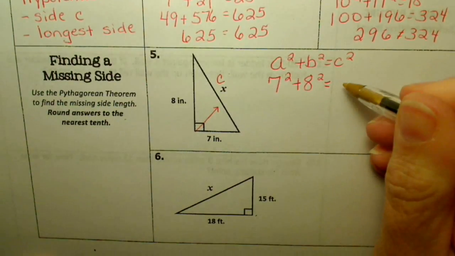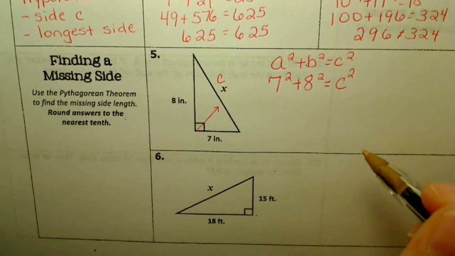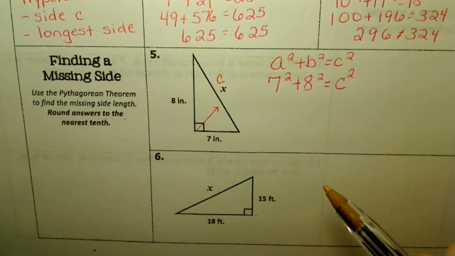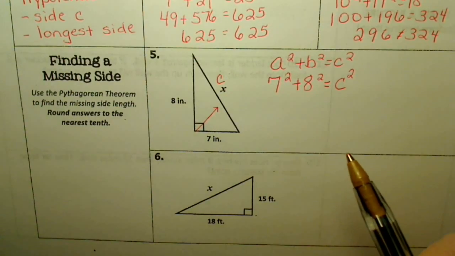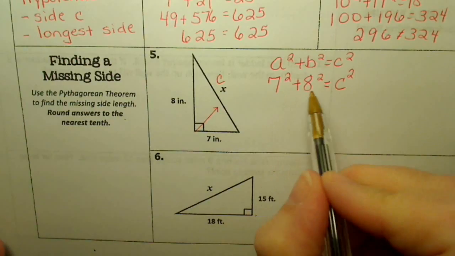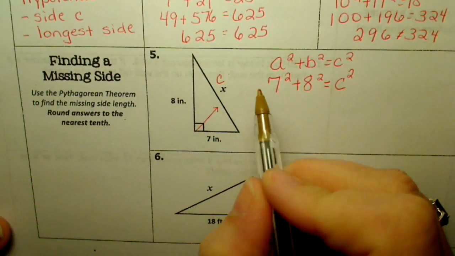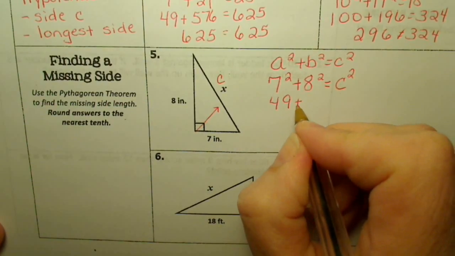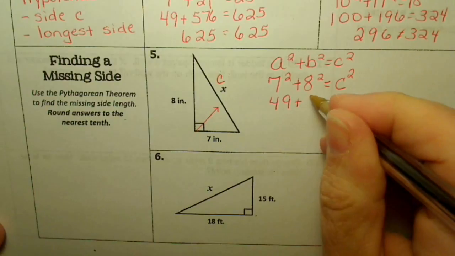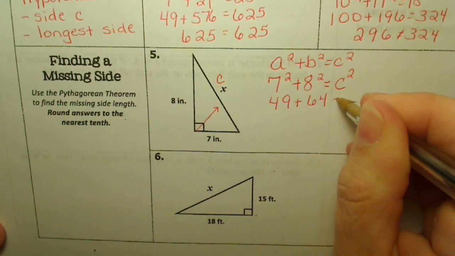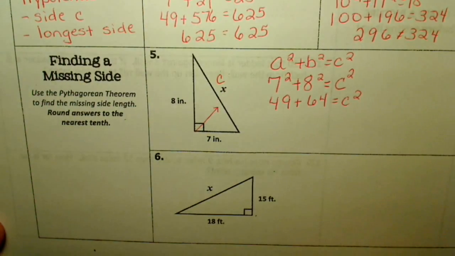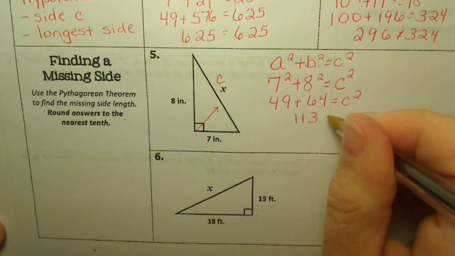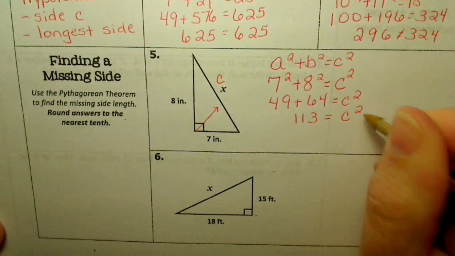I don't know this, so I'm going to put a C squared. When you use the variables, go ahead and use your A, your B, or your C, not that actual X. Okay, so now let's do what we can. So 7 squared is 49, plus 8 squared, 64, and you just bring that down. Okay, let's add, and we get 113 is equal to C squared.